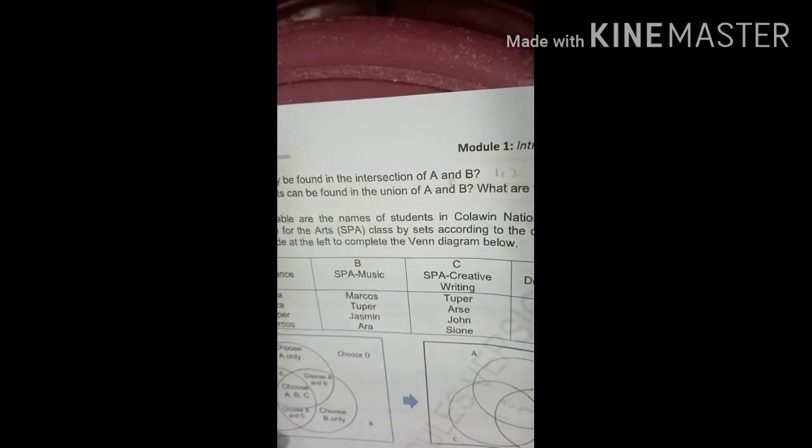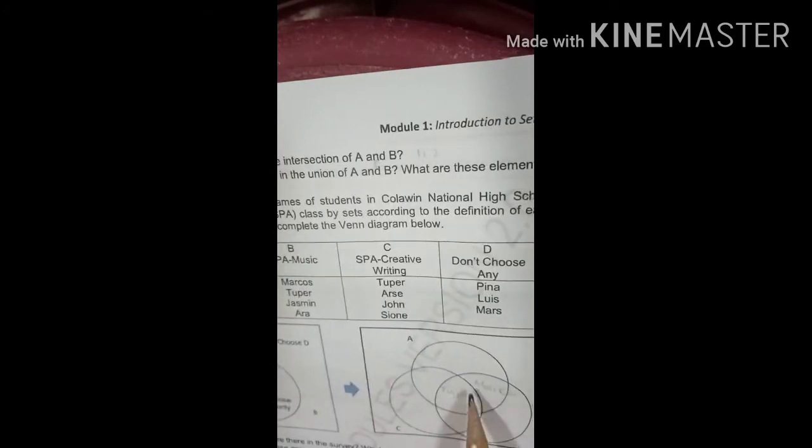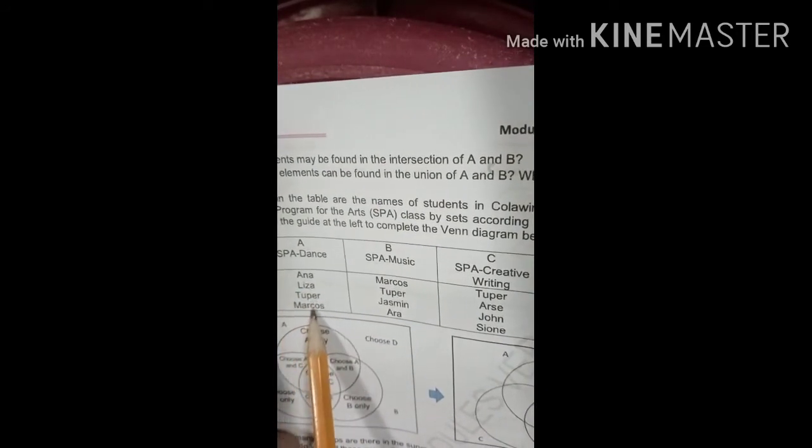Now, next you proceed with letter A. Here is letter A. Anna, Lisa, Tuper, Marcos. We had written already Tuper here.